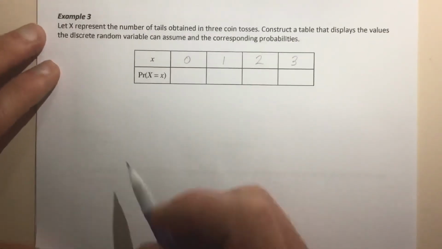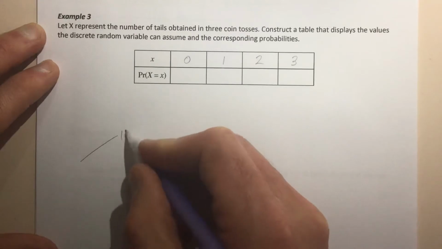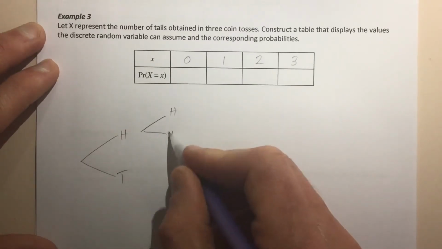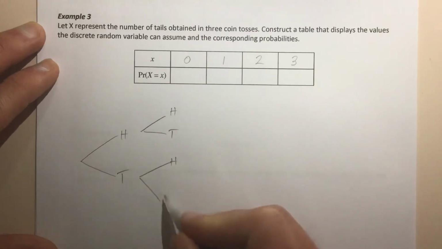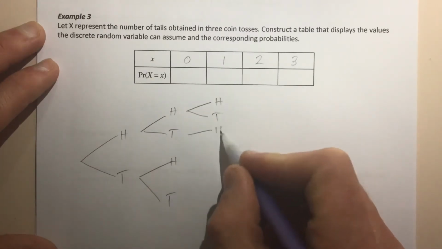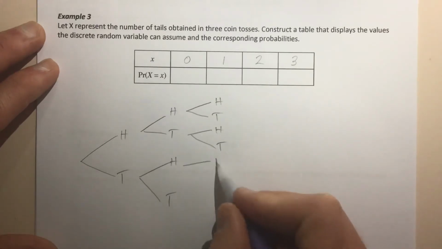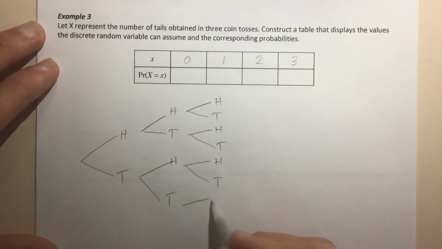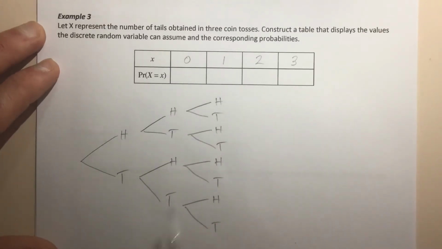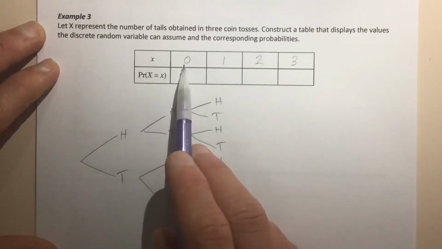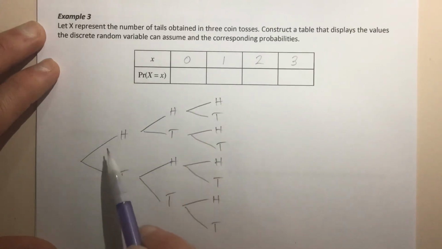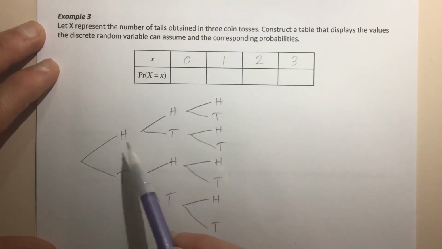And even though we probably know this one really well, if we super quickly just redraw our tree diagram for 3 tosses of the coin, what we can also do is find the probability of each possible outcome for the number of tails. So for example, if X is going to equal 0, if we're going to get 0 tails out of 3 tosses of the coin, well, that would just be if we get heads, then heads, then heads, right?